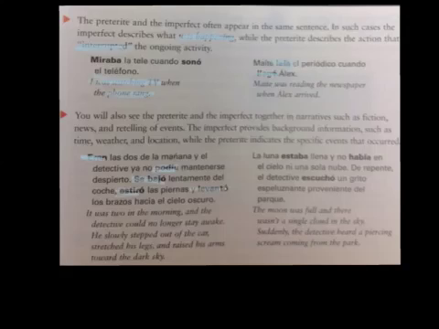The next one. The moon was full, and there wasn't a single cloud in the sky. Suddenly, the detective heard a piercing scream coming from the park. So the moon was full. That's just kind of a description, background information. There wasn't a cloud in the sky. Again, that's just ongoing background information. But then when he heard the scream, that just kind of interrupts and penetrates that ongoing background information. So you'd use the preterite there.